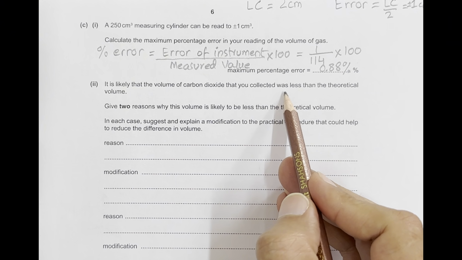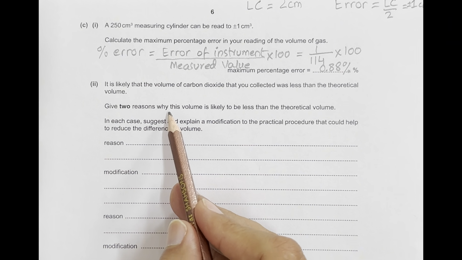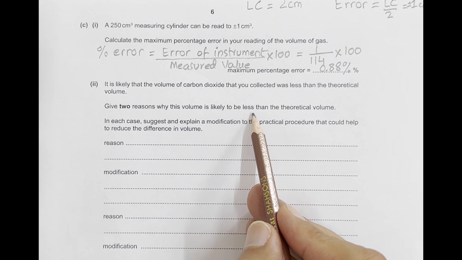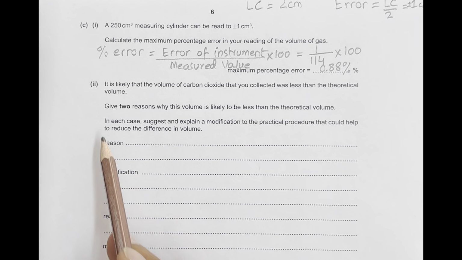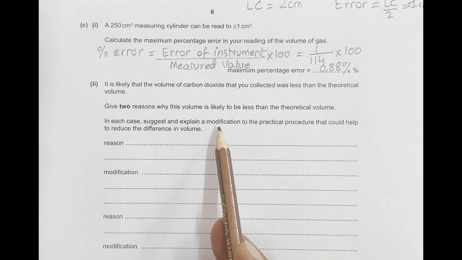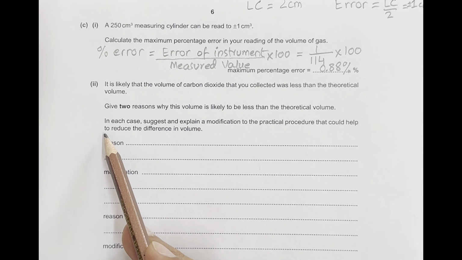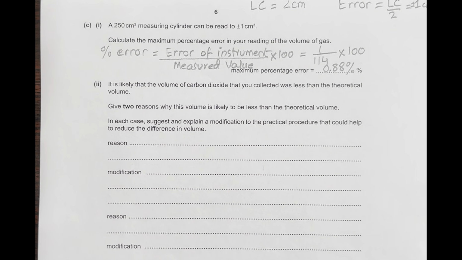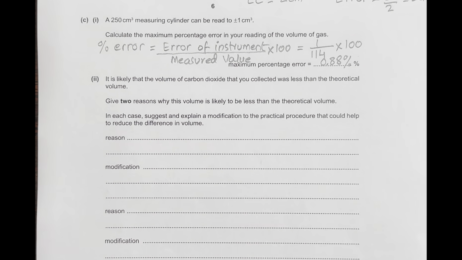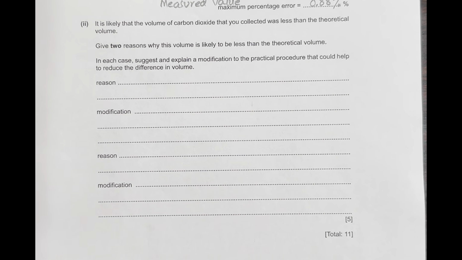Now, moving on to the next part, it says, it is likely that the volume of carbon dioxide that you collected was less than the theoretical volume. Give 2 reasons why this volume is likely to be less than the theoretical volume. In each case, suggest and explain a modification to the practical procedure that could help you to reduce the difference in the volume. So let's write 2 reasons with the modifications here in the space provided.